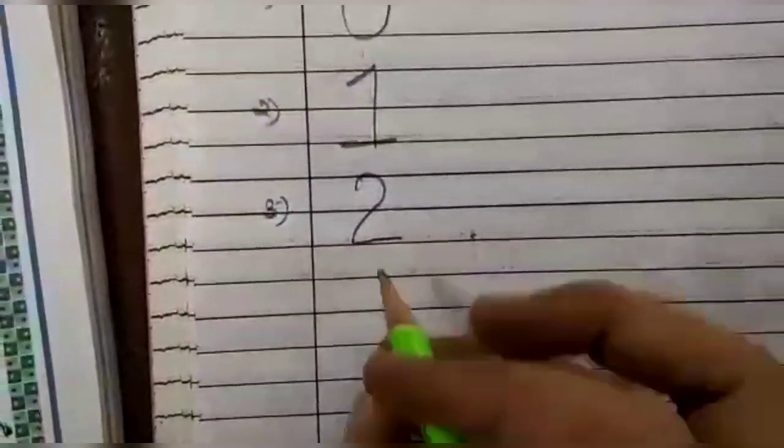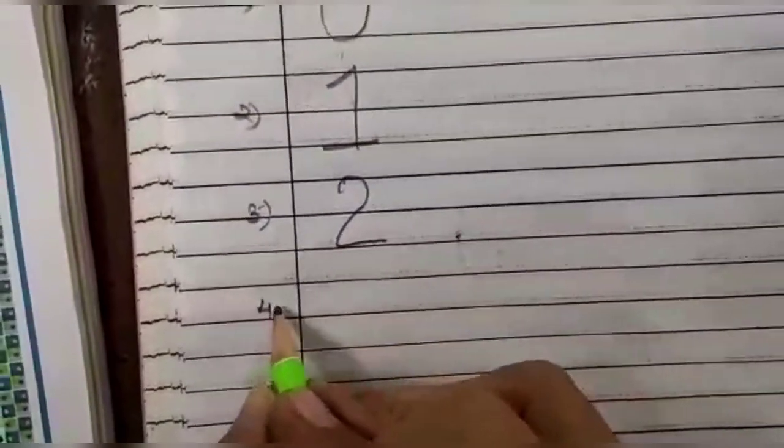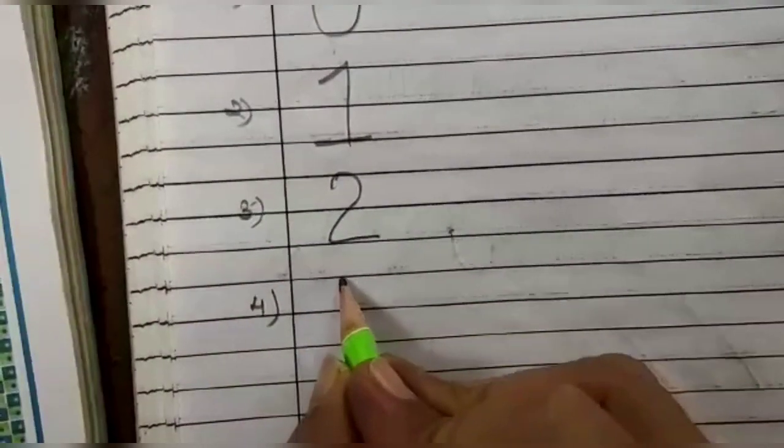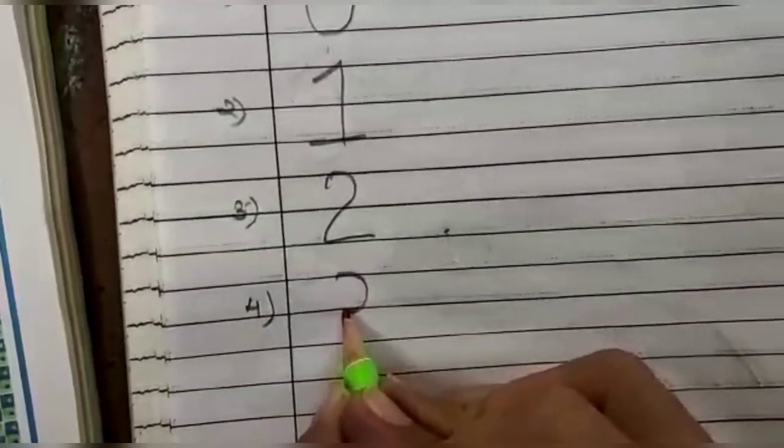Now the fourth one, after 2, which number comes? The number 3. When we make a half turn of this, it also doesn't look the same. हम 3 ऐसा लिखते हैं, इसमें ऐसा बताया है, isn't it? So it also doesn't appear the same or doesn't look the same.